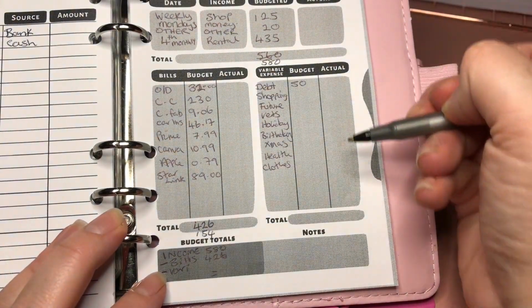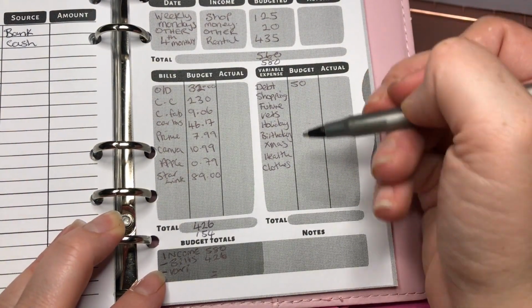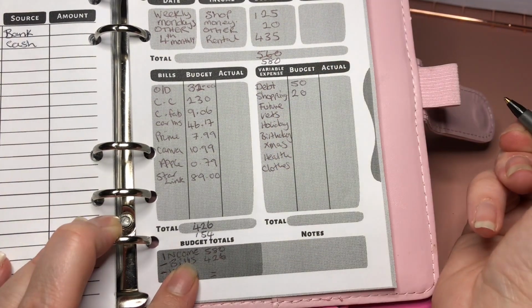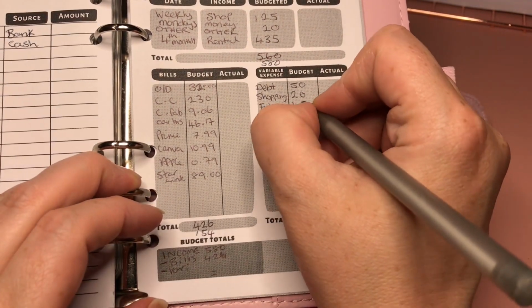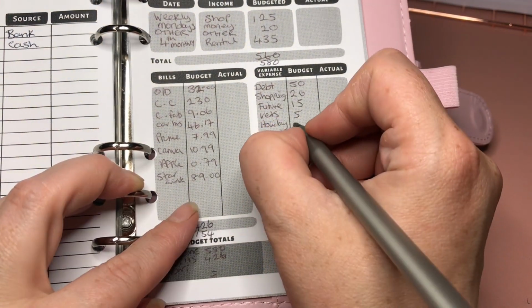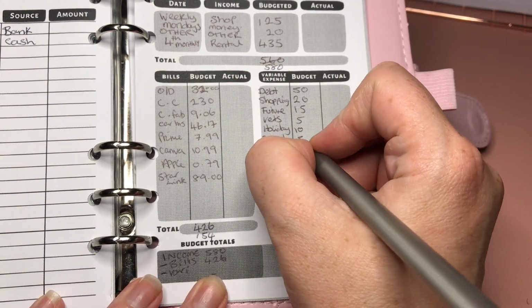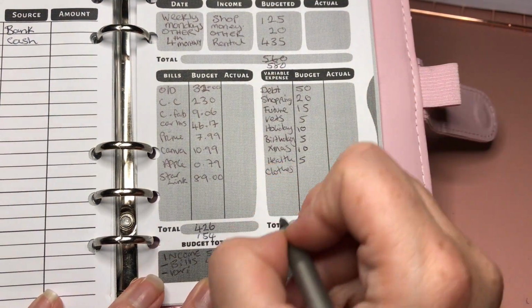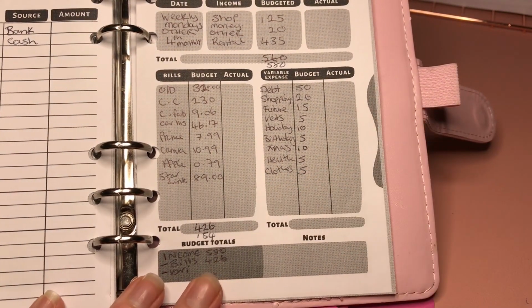So I'm just going to quickly run through these. These are my envelopes that I stuff each week. So debt, I'm going to aim for £50 this month. Shopping 20, future £15, bets £5, holiday 10, birthday £5, Christmas £10, health £5, clothes £5.